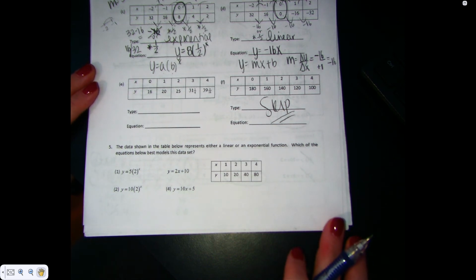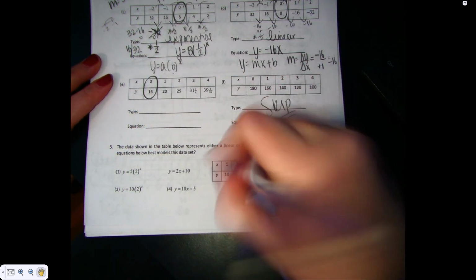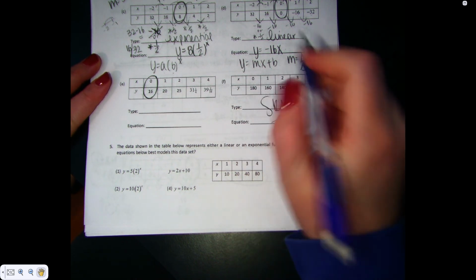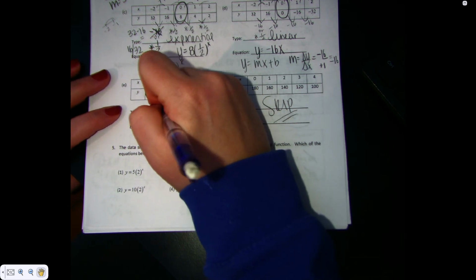Okay. Is it a function? 0, 1, 2, 3, 4. Yes. No repeating x values. Circle your y-intercept. There's that one. X equals 0. Your y-intercept is paired with that. How are the numbers moving? On the top, 0 to 1 is +1, 1 to 2 is +1, 2 to 3 is +1, 3 to 4 is +1. So what am I doing here? I need to get from 16 to 20.